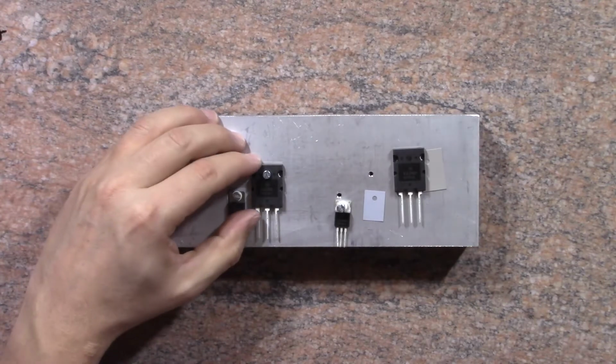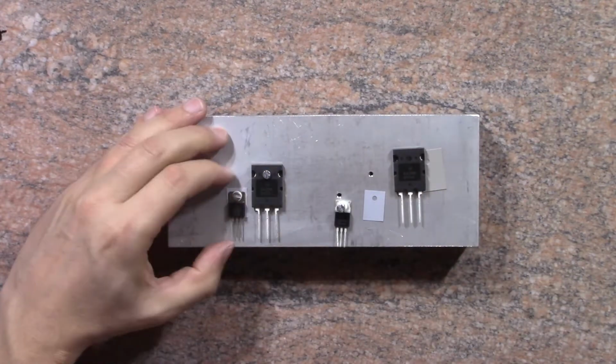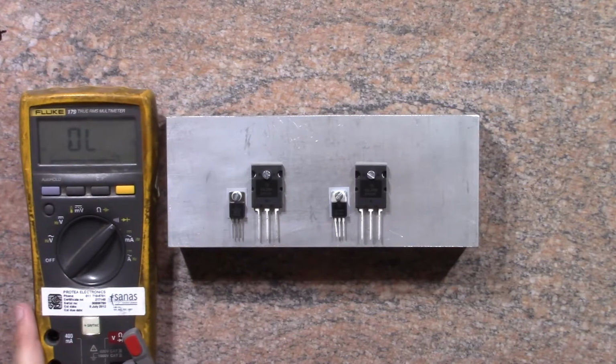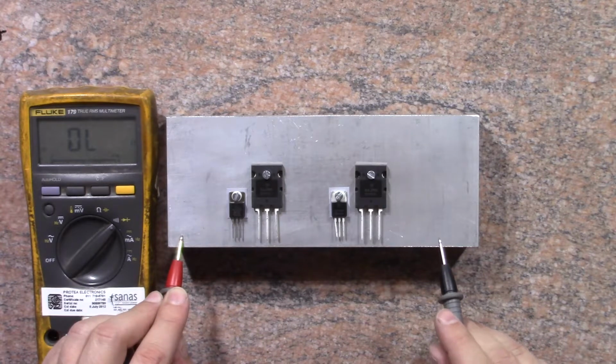Like that. And it's still quite loose, so you can still move the transistor around. At this point, it's a good idea just to make sure that you still have insulation between all the pins of the transistors. So I'm first going to test heatsink to heatsink.